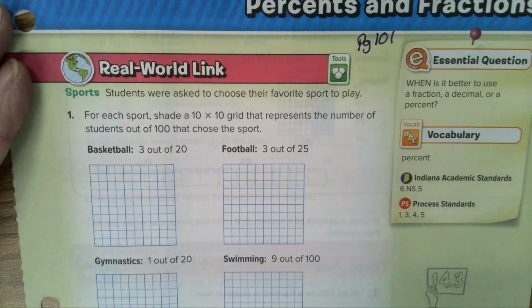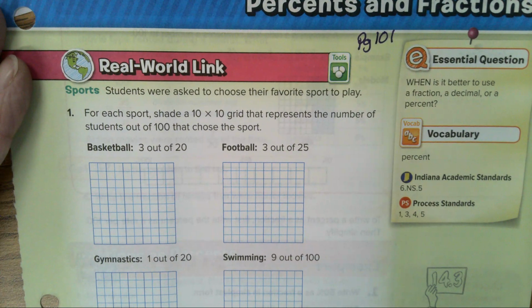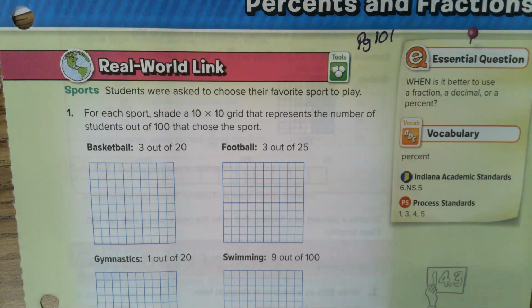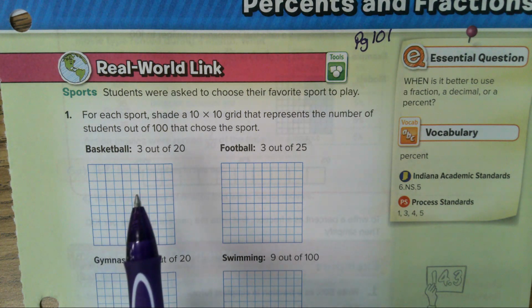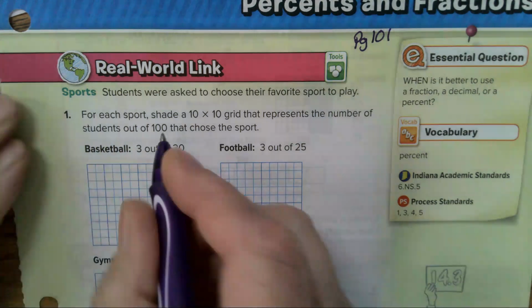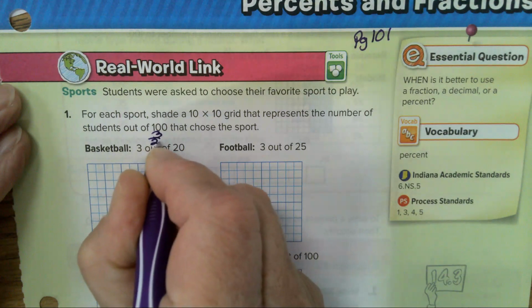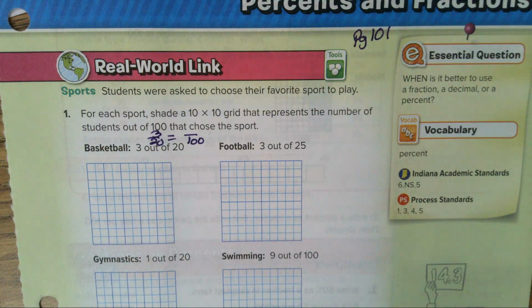Now let's look at this real world link. Students were asked to choose their favorite sport to play. For each sport, shade a 10 by 10 grid that represents the number of students out of 100 that chose the sport. So there are 100 squares here. You need to shade 3 out of 20. So we have to think about that. 3 over 20 would be how many out of 100? If you would shade 3 out of 20, how many would you shade out of 100?